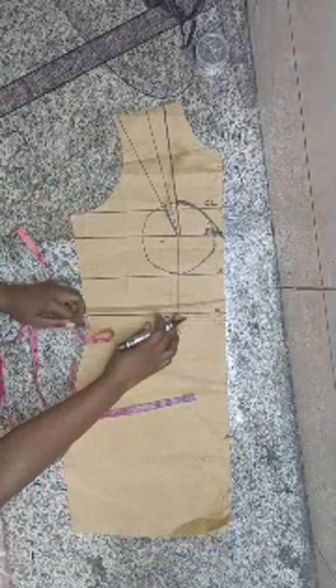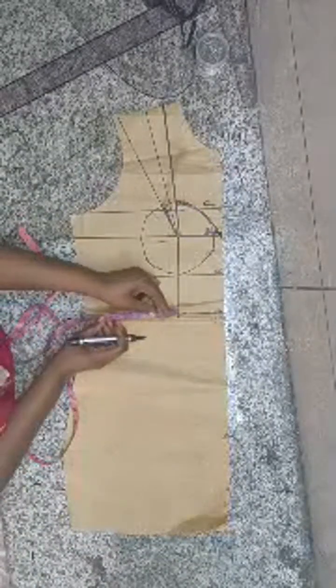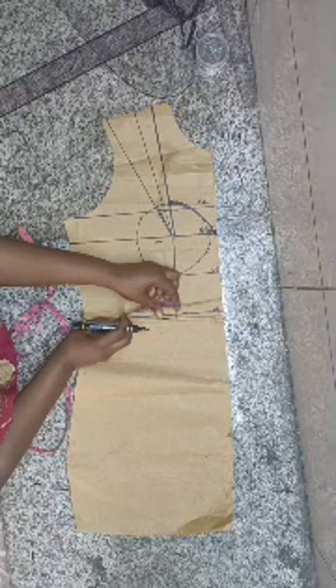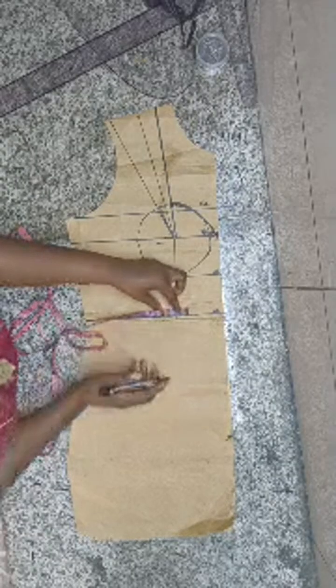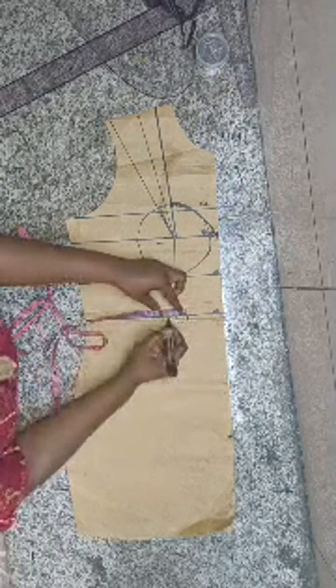And I'm going to come on my waist measurement by 2 inches, 1 inch on one side and 1 inch on the other side, and connect it to the apex, which is our bust. So like this.